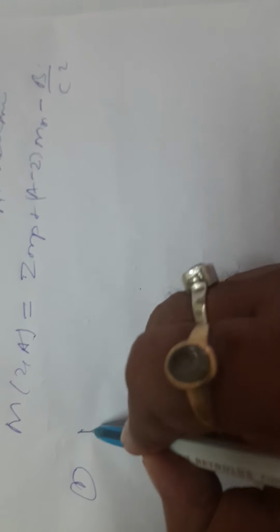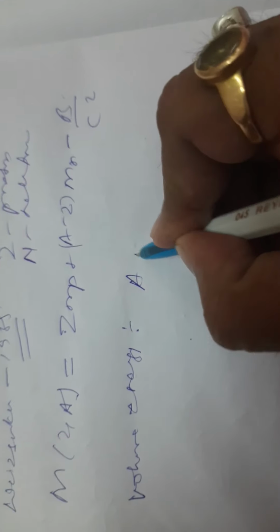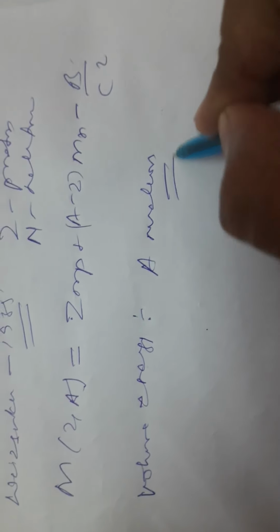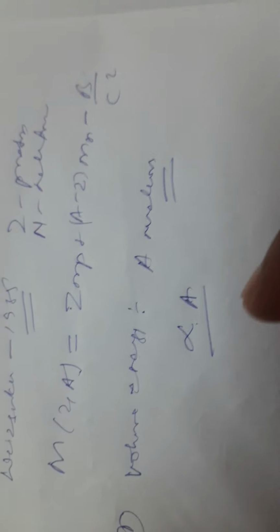So what are the terms and how can they be defined? We can look into them one by one. Number one is volume energy. Now the nucleus is a sphere containing A nucleons. These nucleons are held together by a strong attractive force. Therefore the reduction in mass of the nucleus should be proportional to A, so the binding energy should be proportional to A.